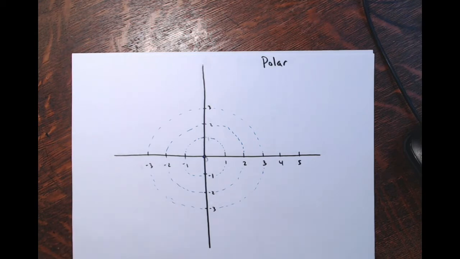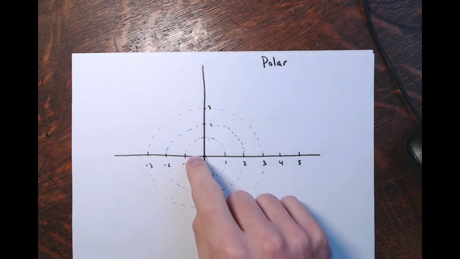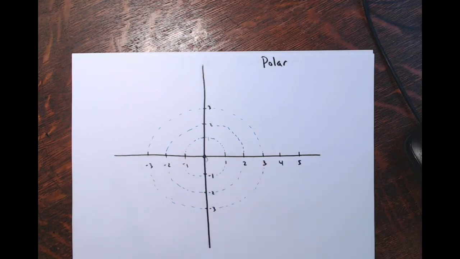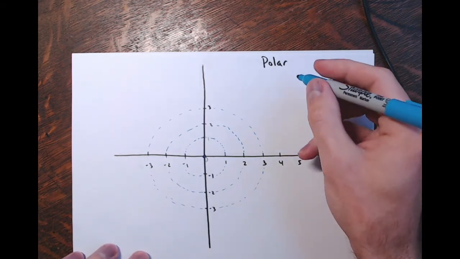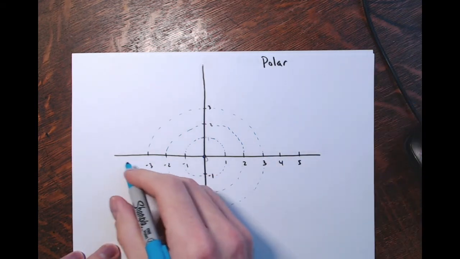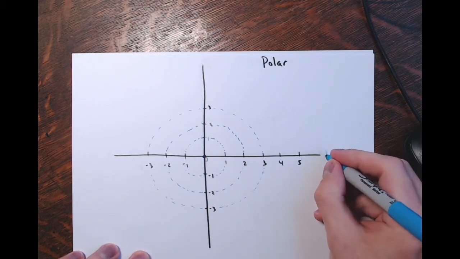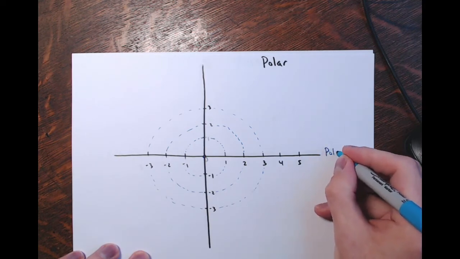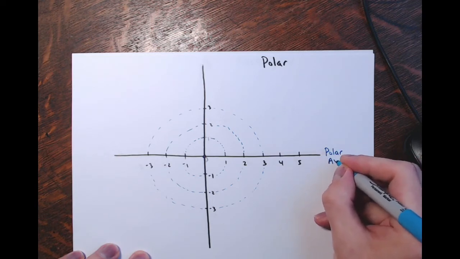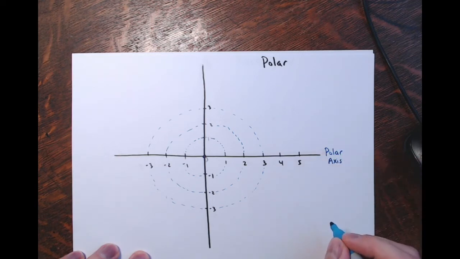And you could also have circles of radius 1.5 or 0.2. The radius could be any length. Now, this horizontal axis, instead of being called the x-axis, we can now call the polar axis.